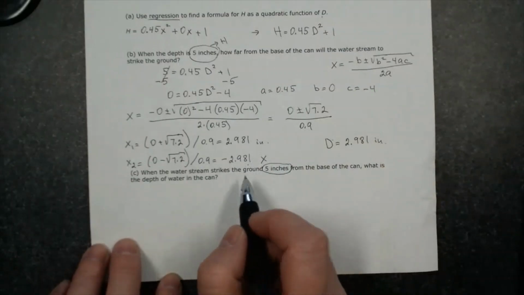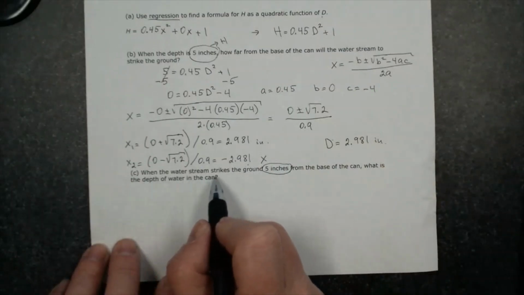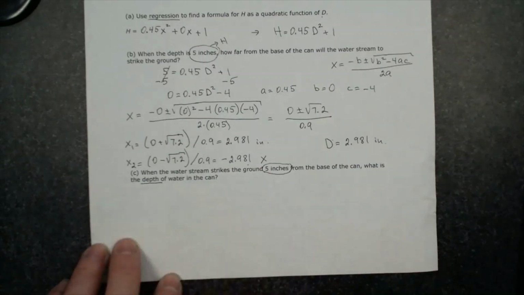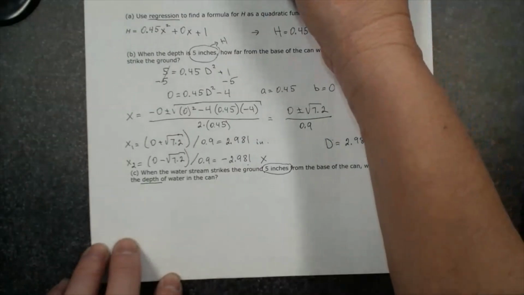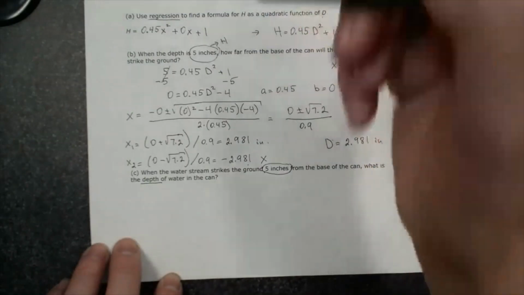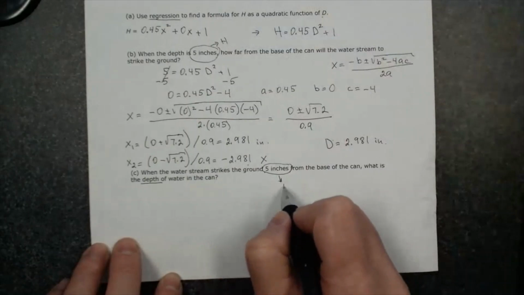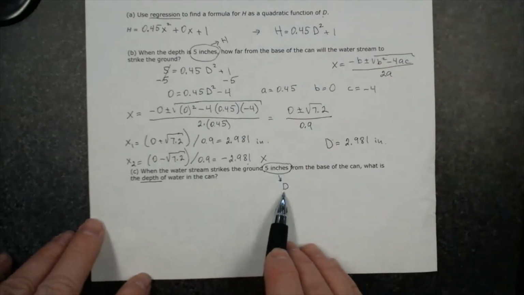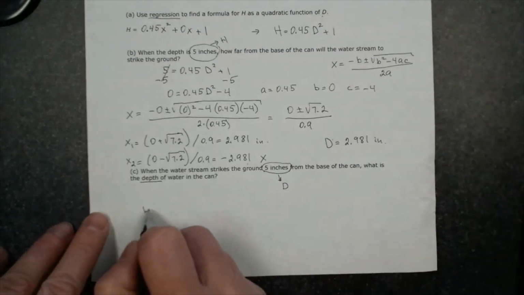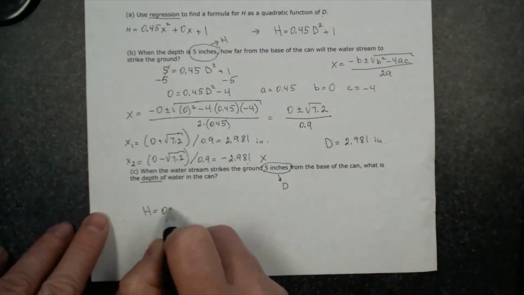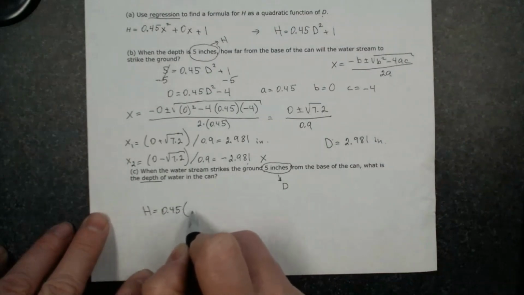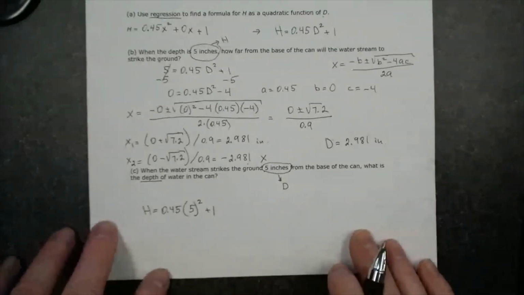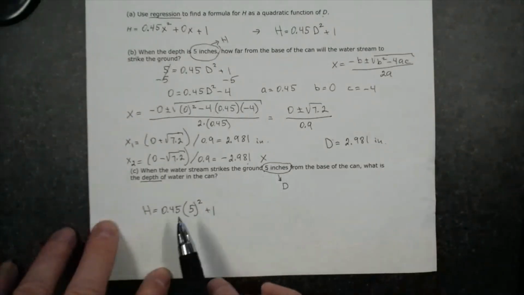They said when the water stream strikes the ground, and we need to find depth. So we need to find H when the distance D is equal to 5. So we have to substitute 5 for D. H equal to 0.45 times 5 to the second power plus 1. We substituted 5 for D.